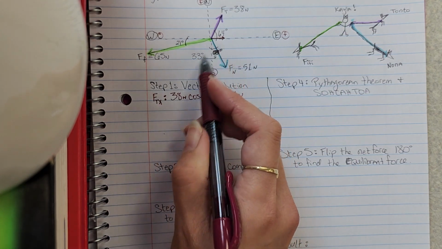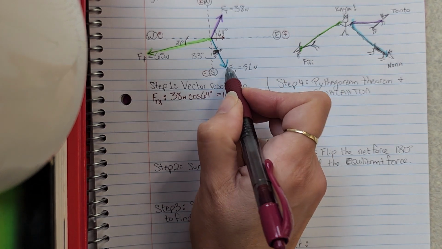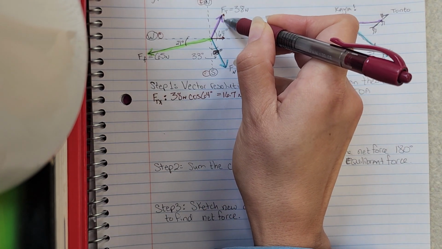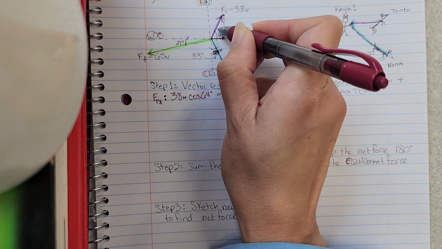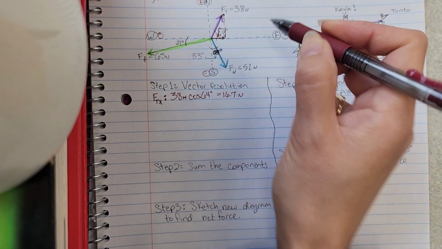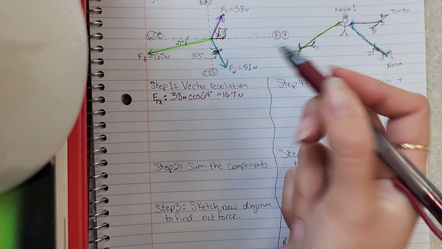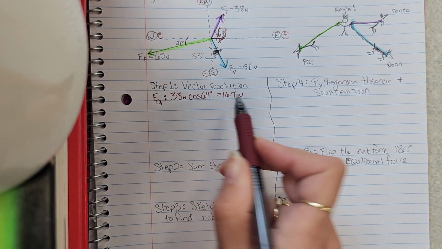Next, I need the x component of Nona. The way to find the components is you take the tip of the vector and you bring it to an axis. So here I'm bringing it to the east axis, which makes a nice right triangle. And that's why I can use sine, cosine, or tangent to find the length of each. So this is the x component here, and it was 16.7 newtons.